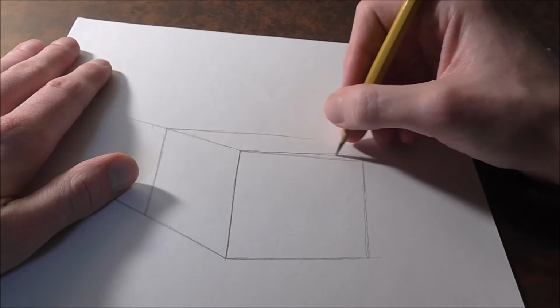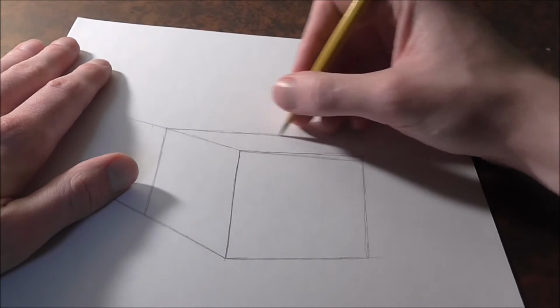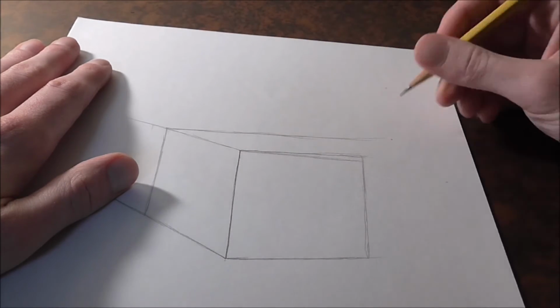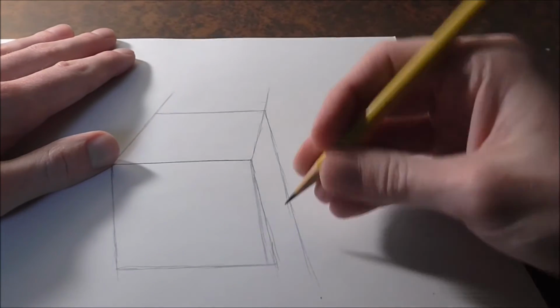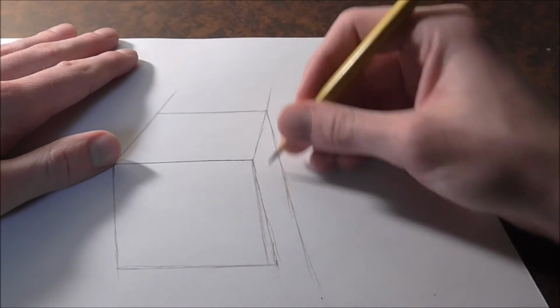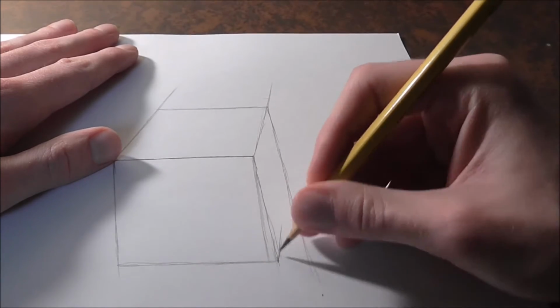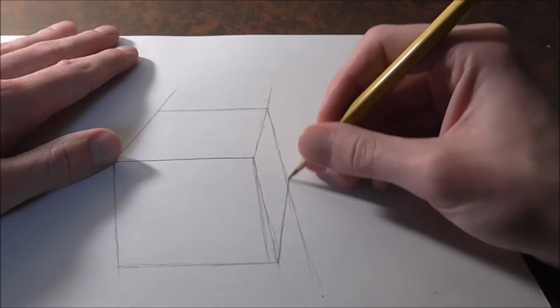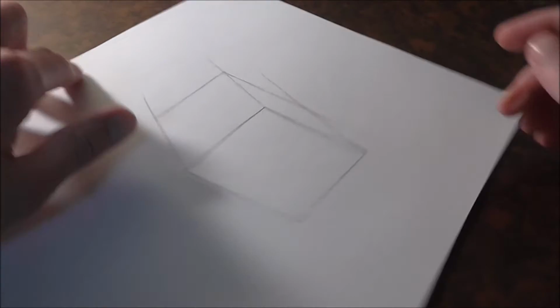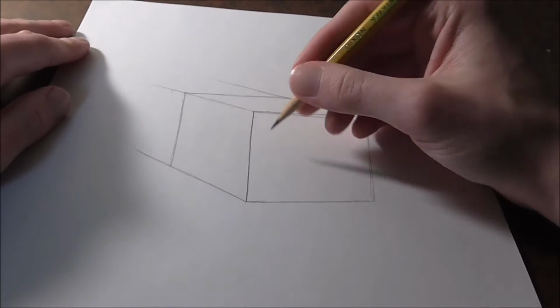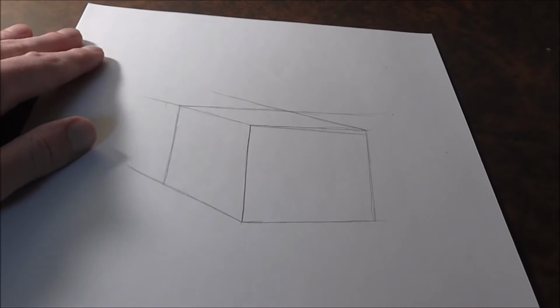You want to keep it as parallel to that line as possible, and we're going to go off a little bit. And then here, same thing on this side. So in this corner, you want to keep this line as parallel to that one as humanly possible. And you want to go past it. But you should get something of a cube right there.